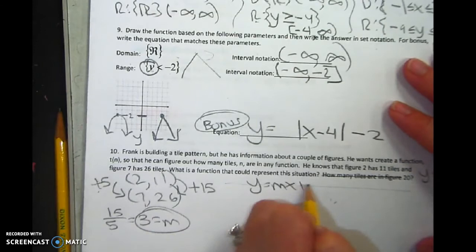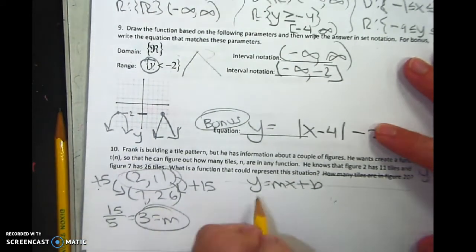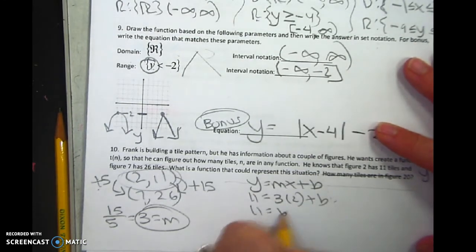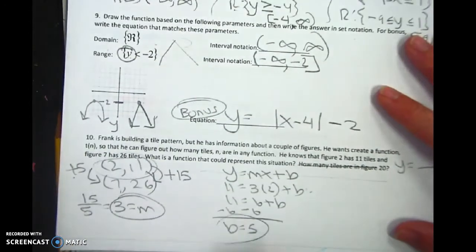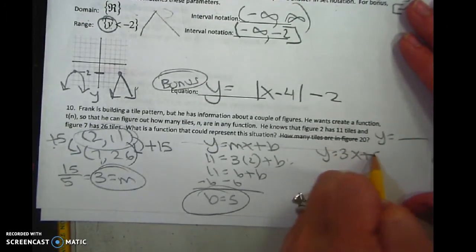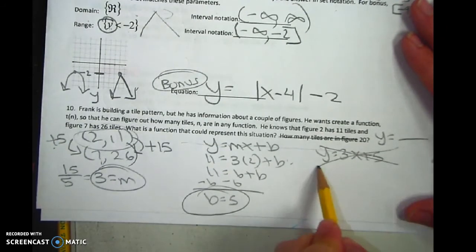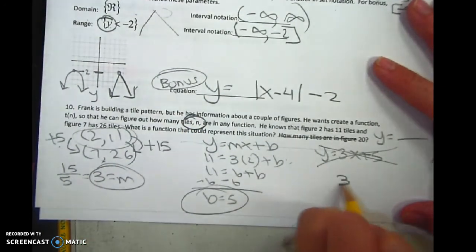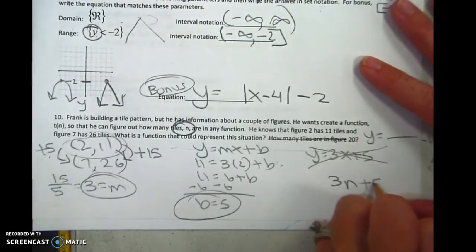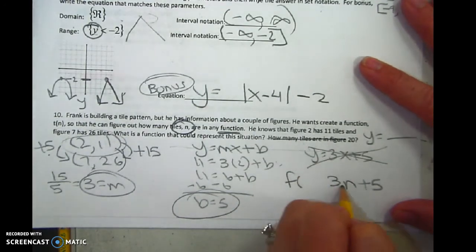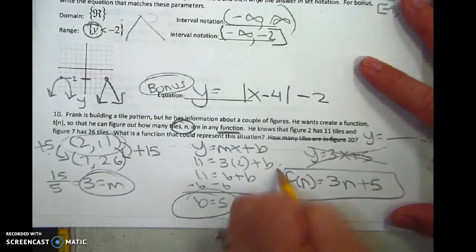Then I'm going to go y equals mx plus b. I'll pick this point and this slope, plug it in. There isn't one way to do this problem, so if you want to know if your answer is correct, as long as you get the same thing as me, you're good to go. Now you feel like it's y equals 3x plus 5, but that's wrong because it says how many tiles n are there. So instead of using x, I have to use n. And as soon as it says function, I need to do f of. Now it's not f of x because I'm using n, so it's f of n. Good luck.